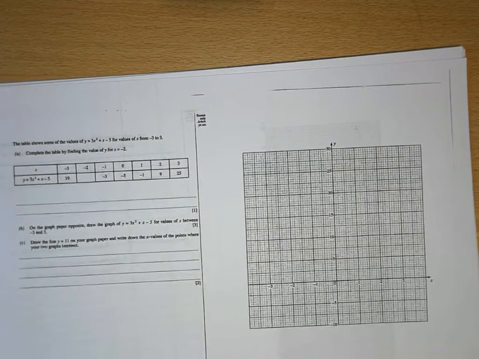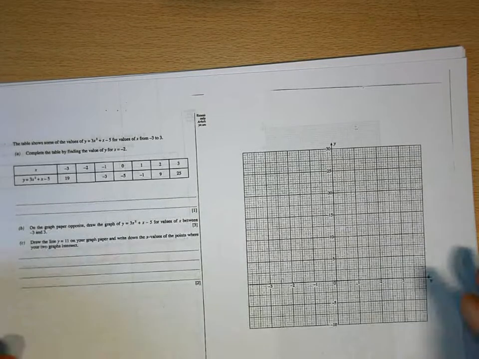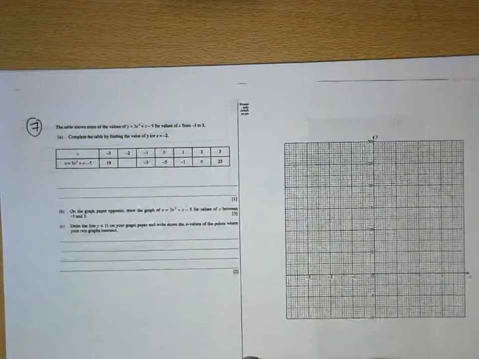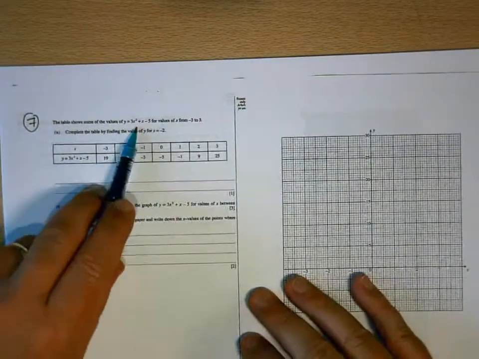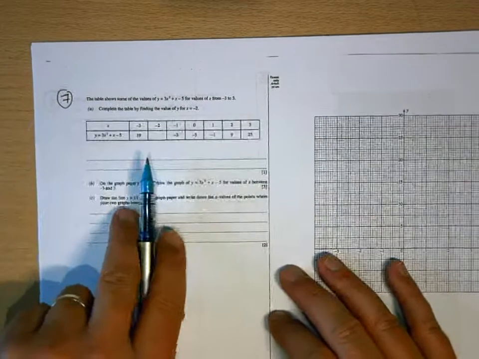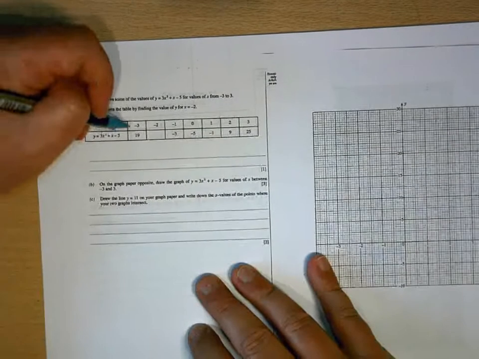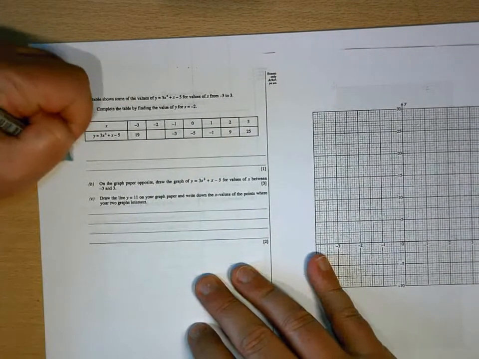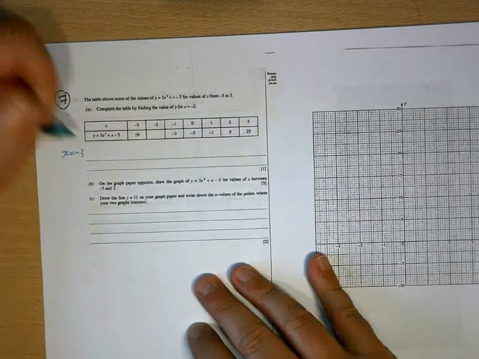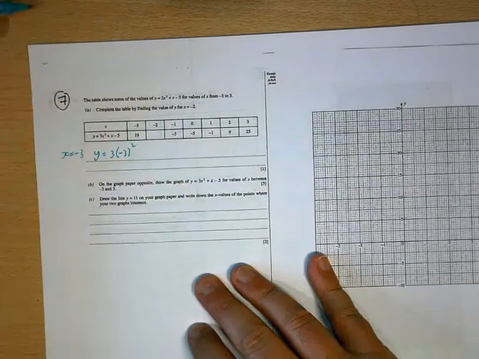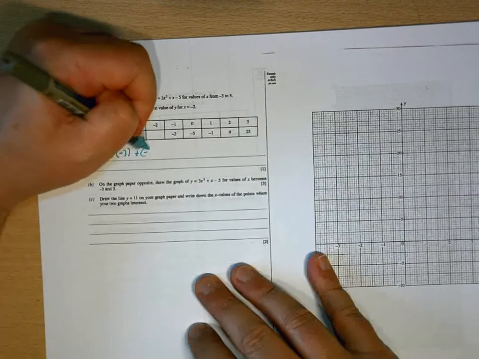Question 7. Right, let's check this first of all then. So we've got 3x squared plus x take 5. Let's do it without the calculator in case. So let's pick the minus 3. So x is negative 3. Y will be 3 times negative 3 squared plus negative 3 take 5.